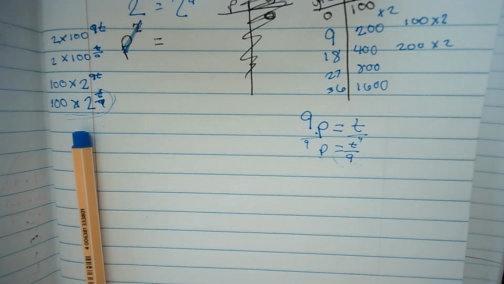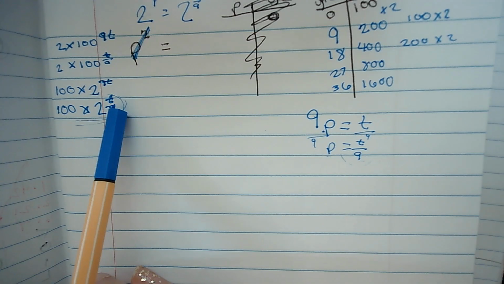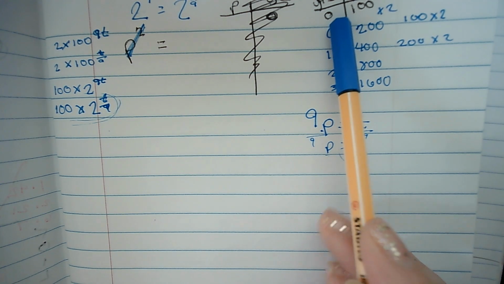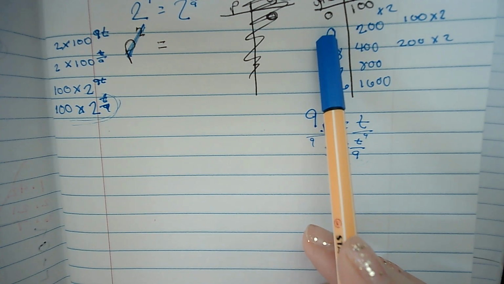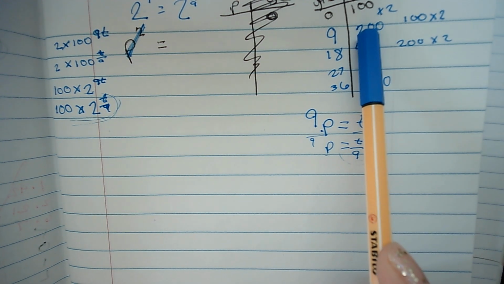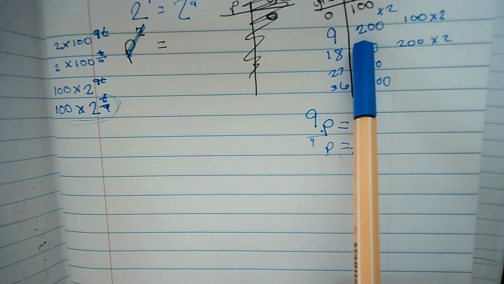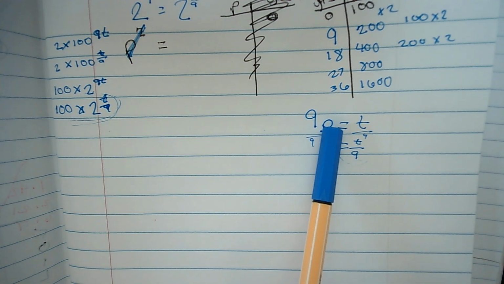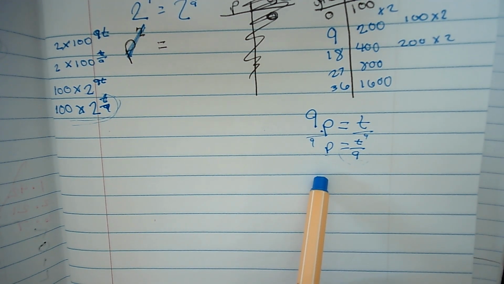The correct answer is 100 times 2 to the t over 9 power. This is correct because at starting time t equals 0, the population is 100. Under ideal conditions, 9 years after, the population becomes 100 times 2. After 9 more years, the population will become 200 times 2, equals 400, and so on. Hence, after 9p years, where p is a positive integer, the population of the species will be 100 times 2 to the p.